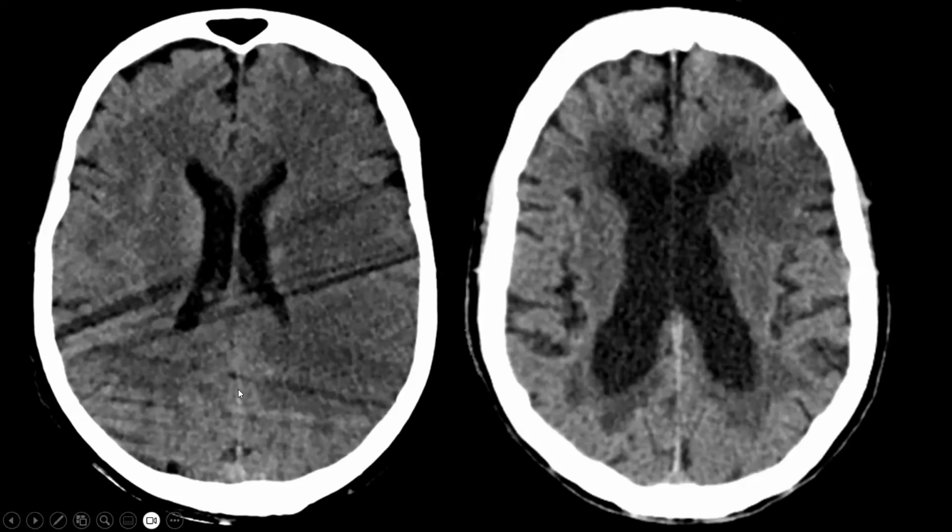The midline seems okay, but there's an asymmetry between the lateral ventricles. Mind you, a slight asymmetry can occur in the general population, but it can also be a sign of a space-occupying lesion. In this case, it's not a tumor, it's not a hemorrhage, no, it's brain edema.